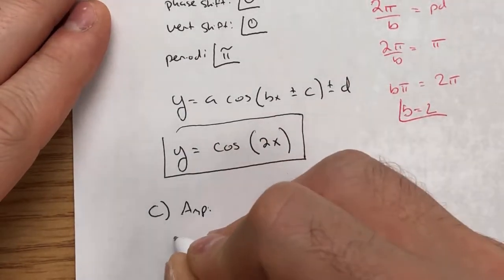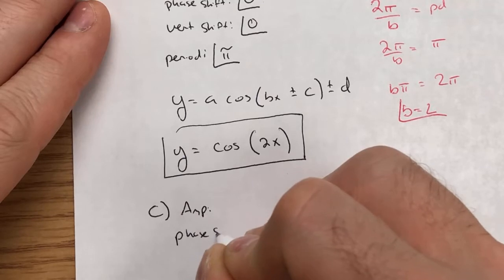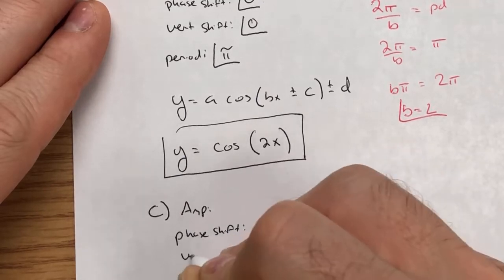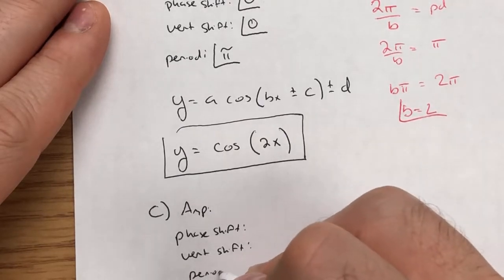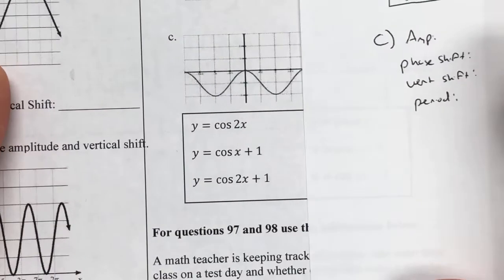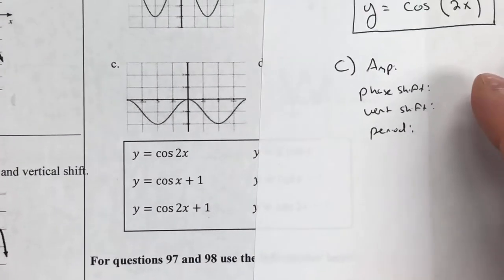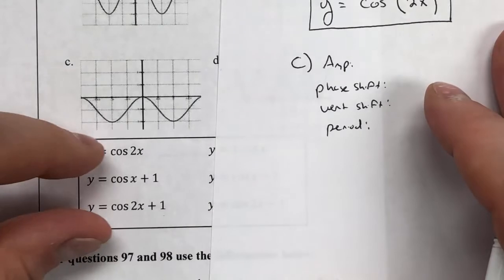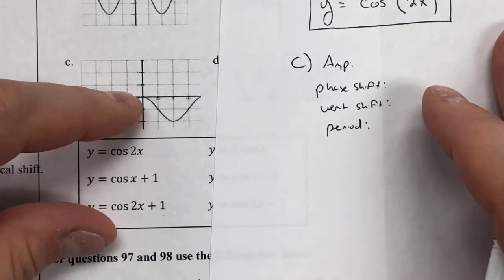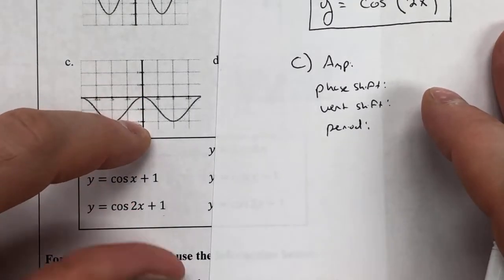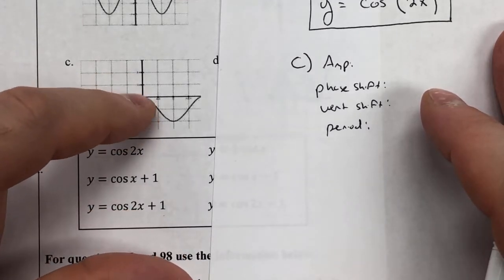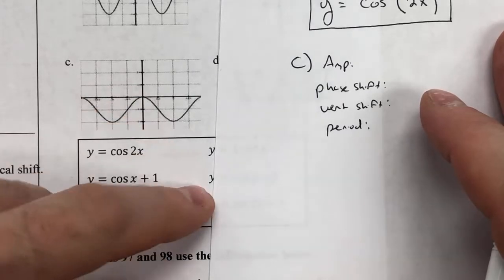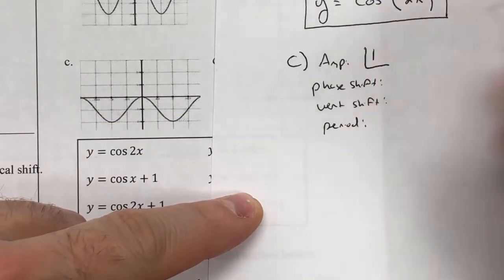Let's take a look at c. I know the 4 things I'll need are amplitude, phase shift, vertical shift, and the period. So for part C, let's take a look. To find the amplitude, I go how far up or down. So the total distance from 0 to -2 is a distance of 2 units. I cut that in half. That means the middle line goes up 1, down 1, up 1, down 1. So the amplitude is 1.